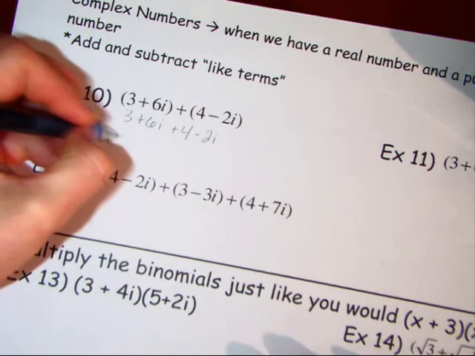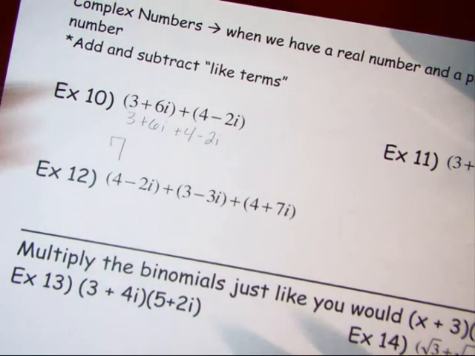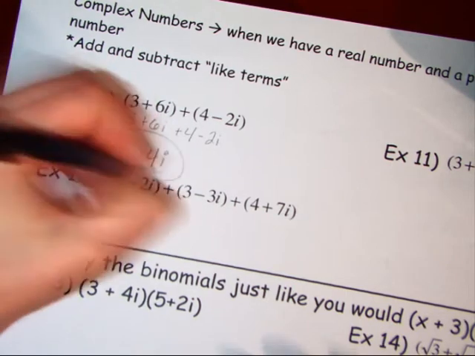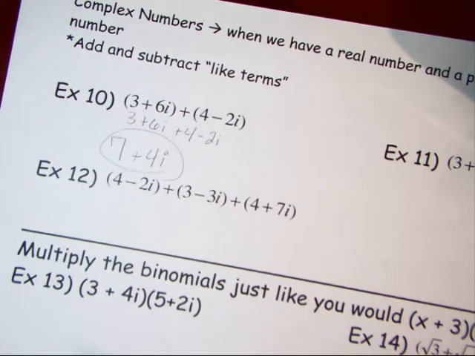3 and 4 make 7. See how those are similar to each other? And then 6 minus 2 is 4i. It's really, guys, it's that easy.